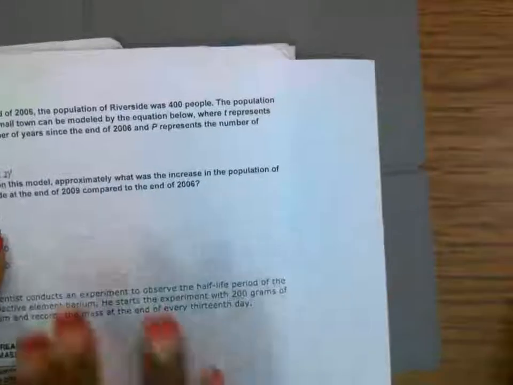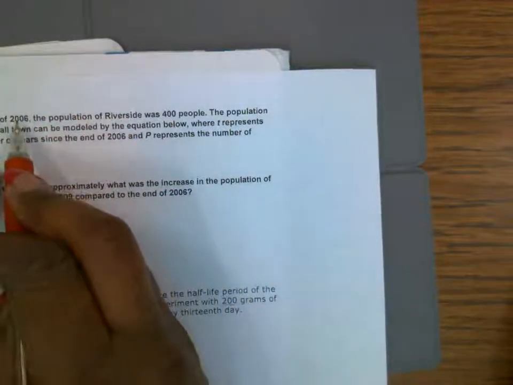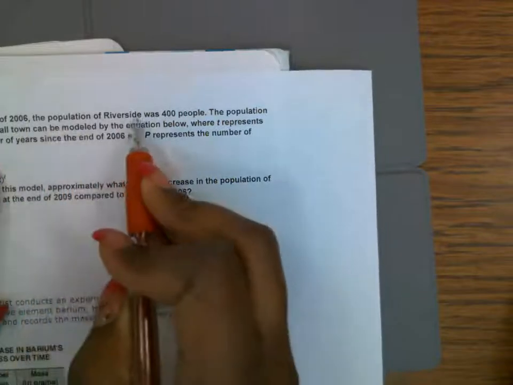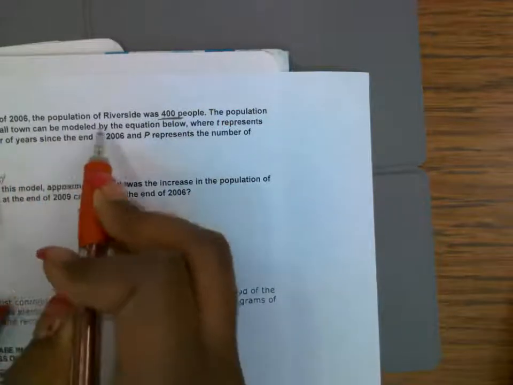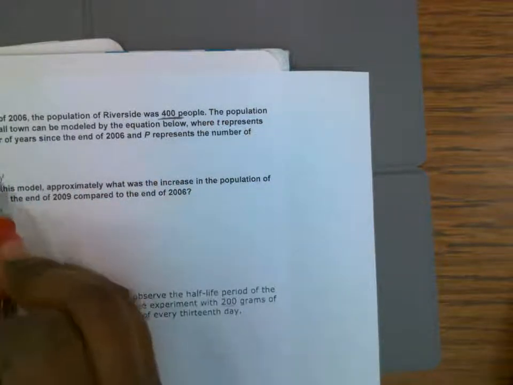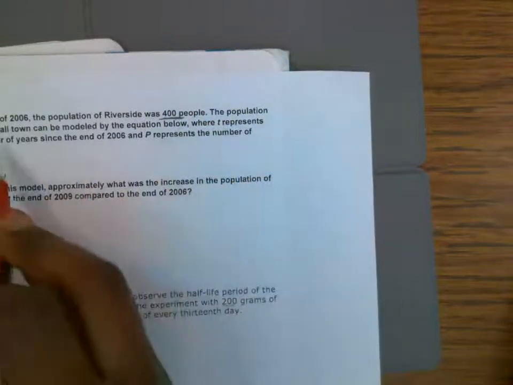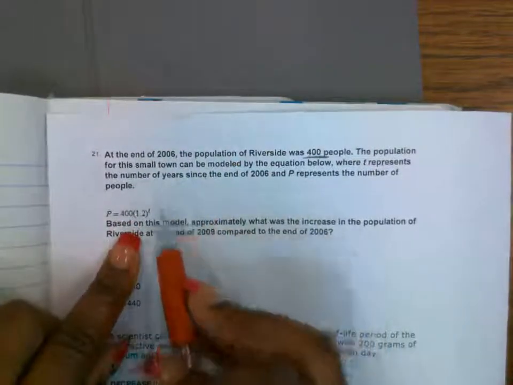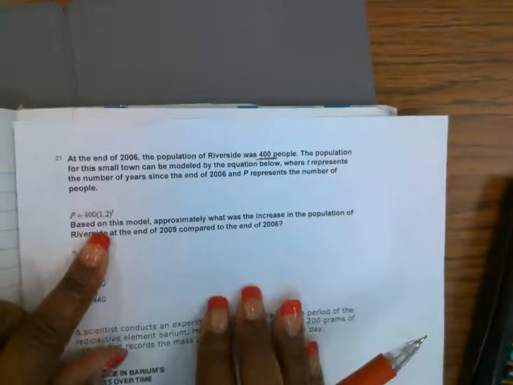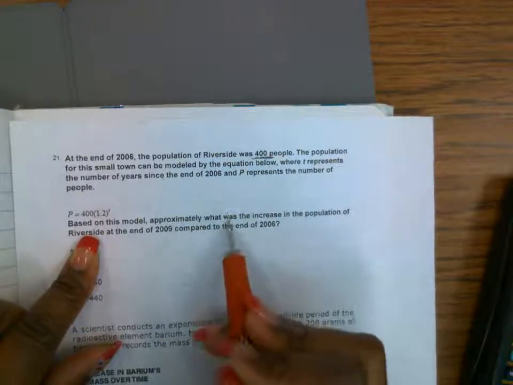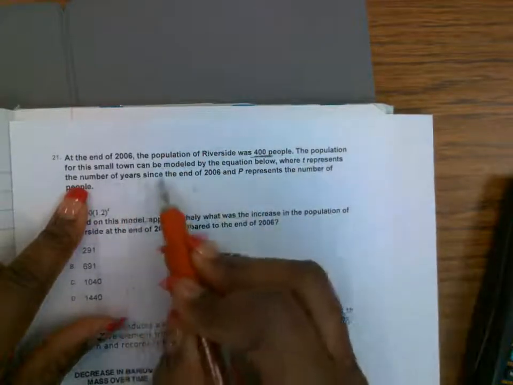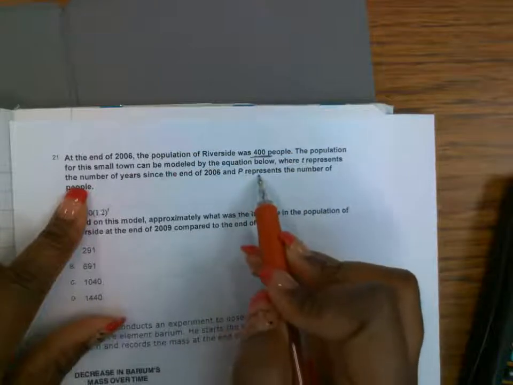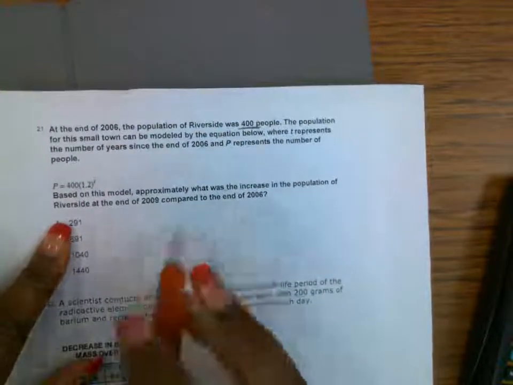Number 21, it says, at the end of 2006, the population of Riverside was 400 people. The population for the small town can be modeled by the equation below. This is the equation below right here, where T is the number of years since 2006. So T represents the years here. And P represents the number of people. All right.